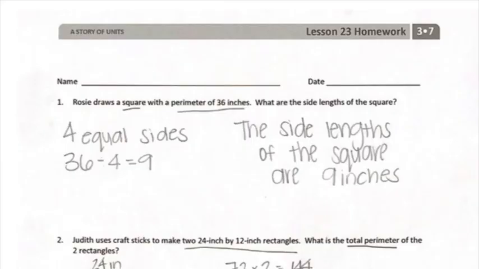Rosie draws a square with a perimeter of 36 inches. What are the side lengths of the square? So a square has 4 equal sides. If the total is 36 inches and there are 4 sides, I'm going to divide 36 by 4 and I get 9. So the side lengths of the square are 9 inches.